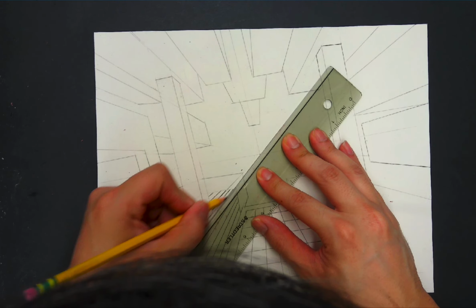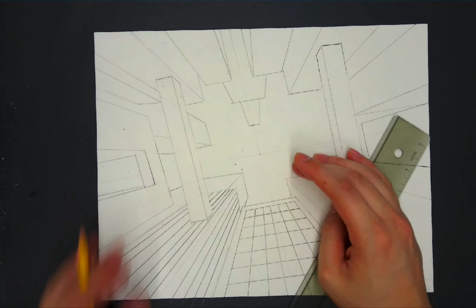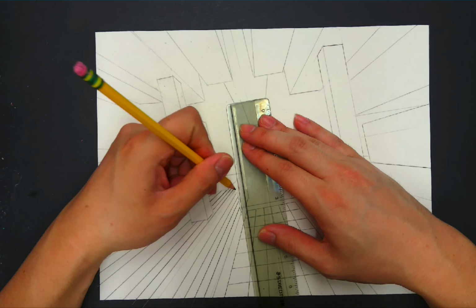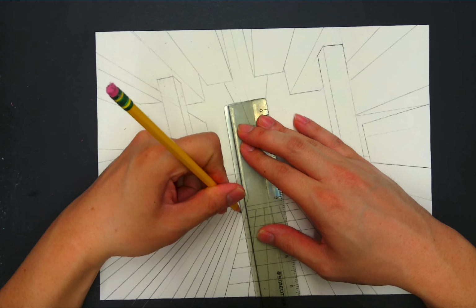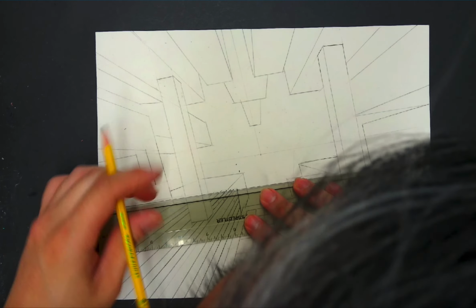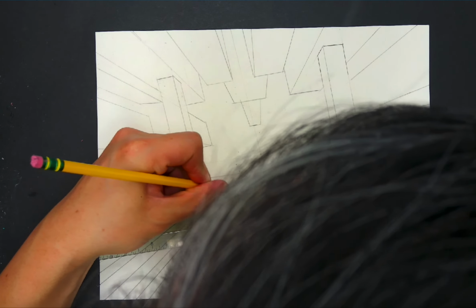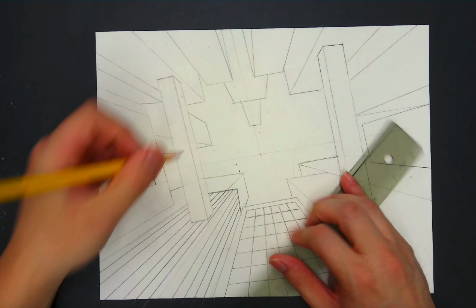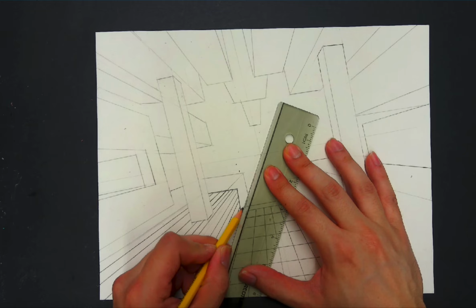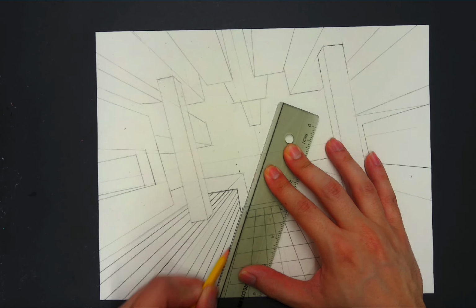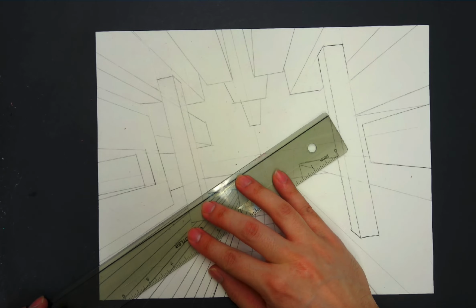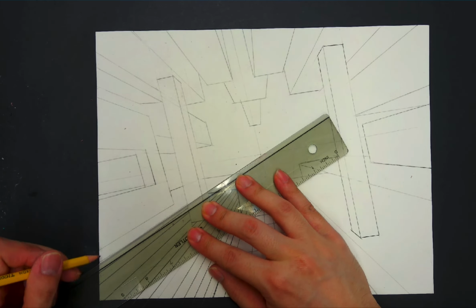Okay. So this one I could probably just keep as stripes. Okay, so I'm gonna refine these lines a little bit darker. So at some point we're going to use Sharpies and markers, so you don't really have to worry about shading it right now.